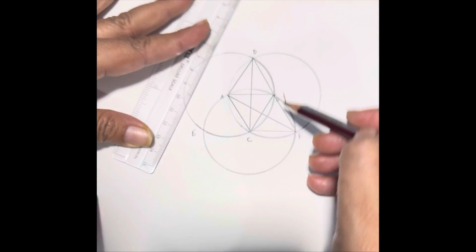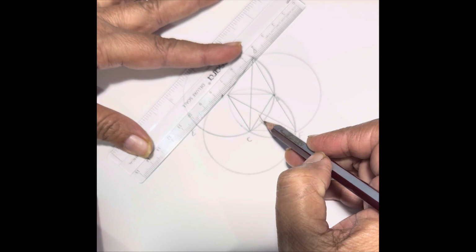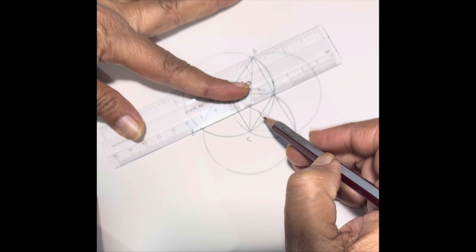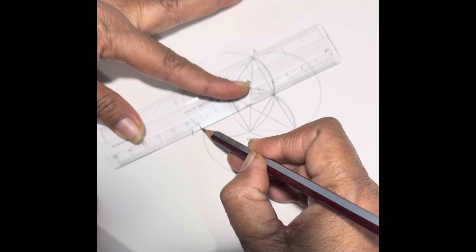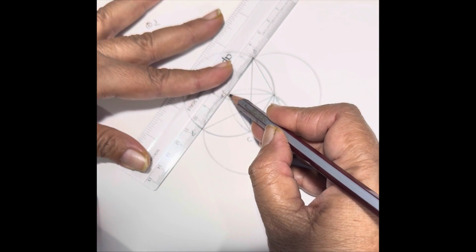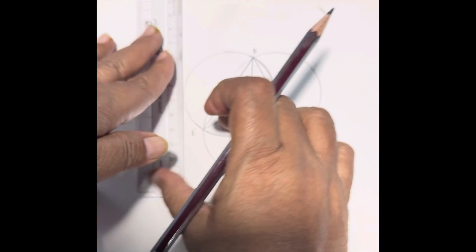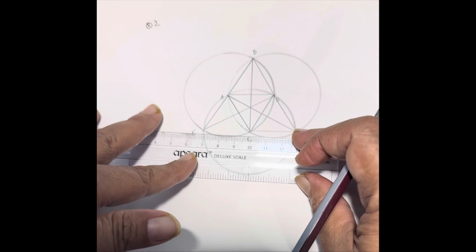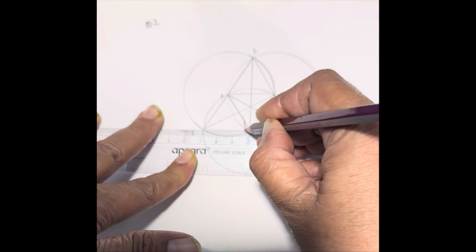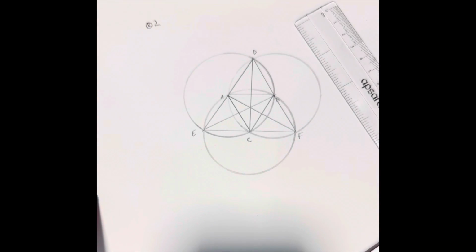Then we come to these two circles. So we join BE, then AE and EC. Right?